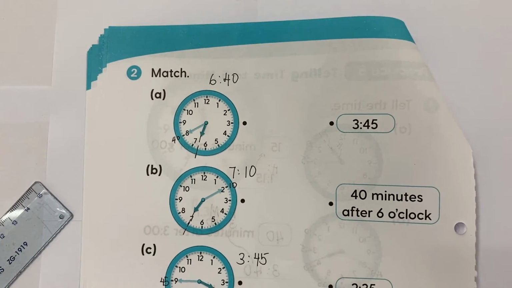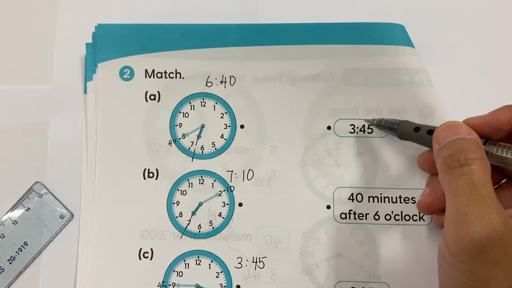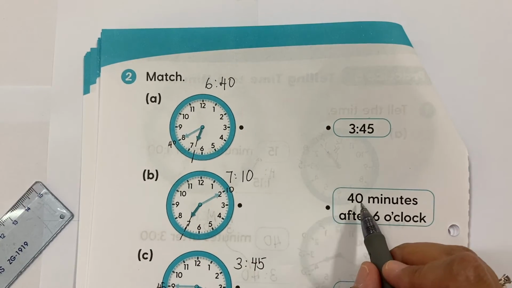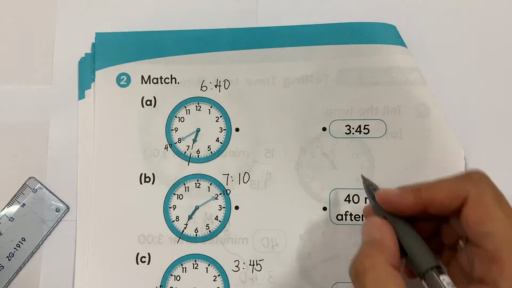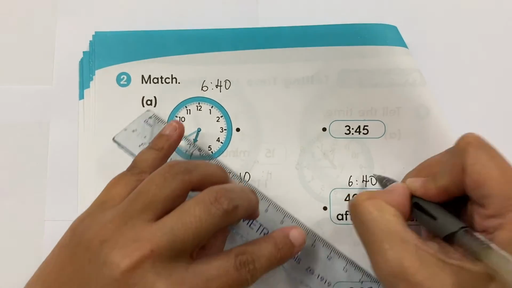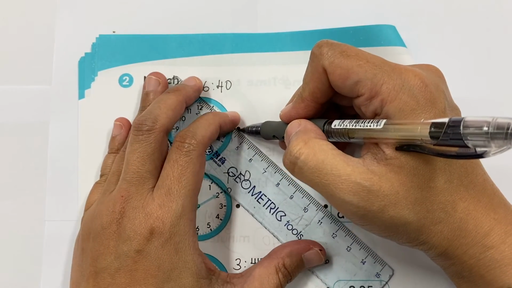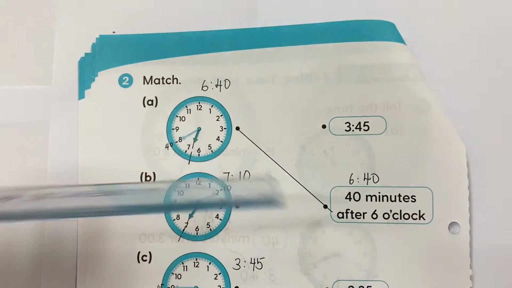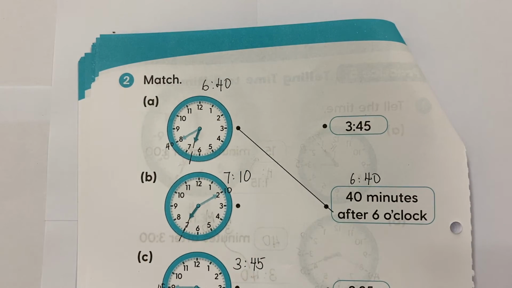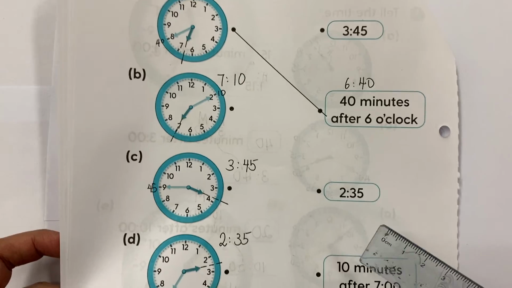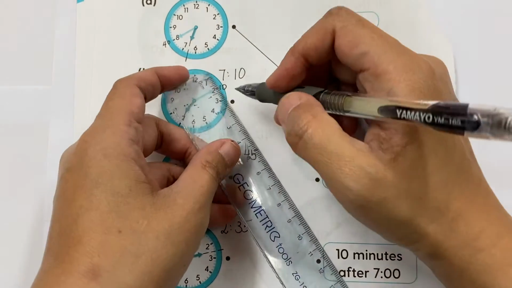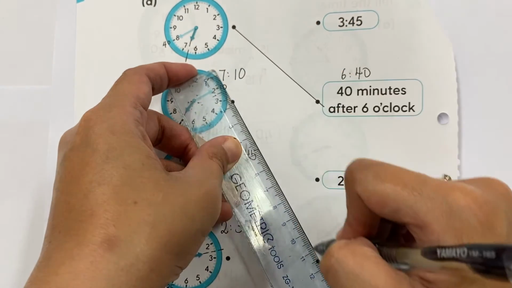Okay, so 6:40. There's no 6:40 here, but there's 40 minutes after 6. So isn't that 6:40 also? Right, so that's your answer. Okay, 7:10. 7:10, I see 10 minutes after 7. So that's your answer for this one.